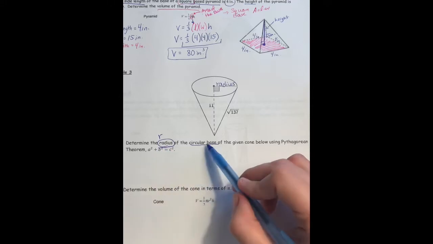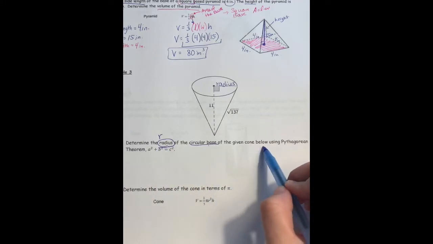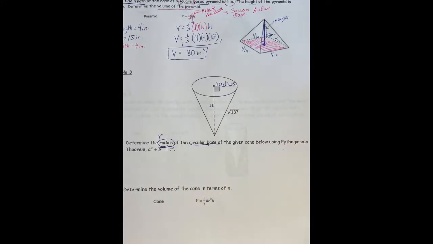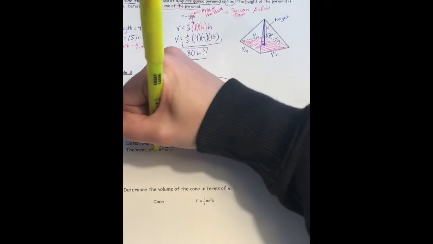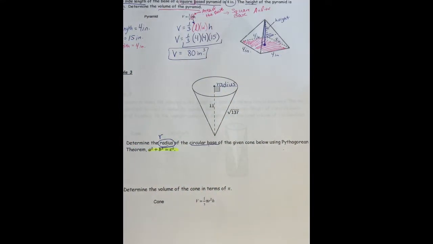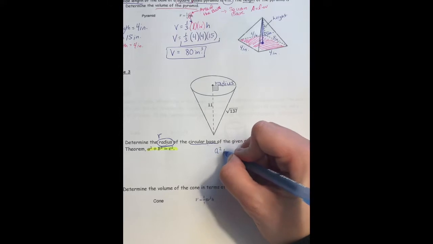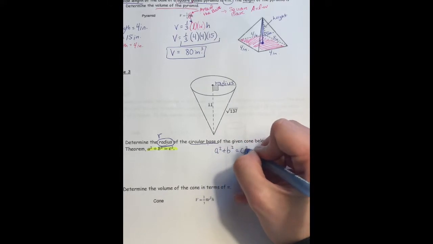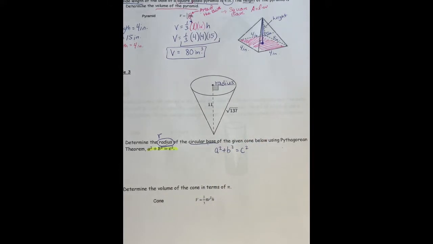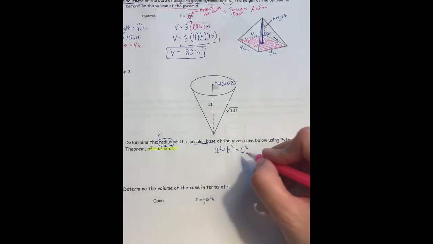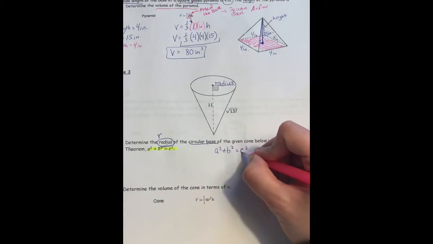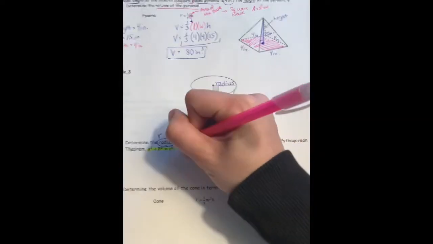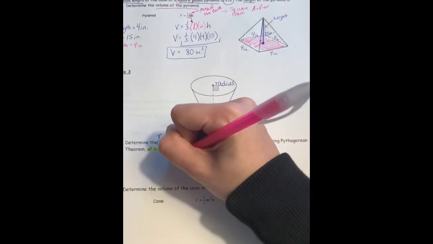Okay, so determine the radius of the circular base of the given cone below using the Pythagorean theorem. A squared plus B squared equals C squared. So first thing I'm going to do is rewrite that formula. A squared plus B squared equals C squared. The most important part of this formula is the letter C. C is always represented by the hypotenuse.